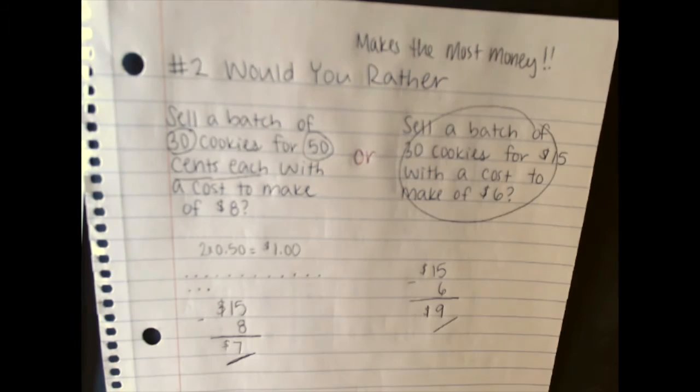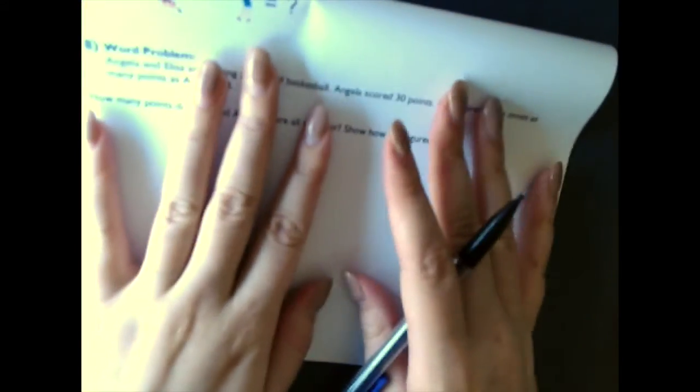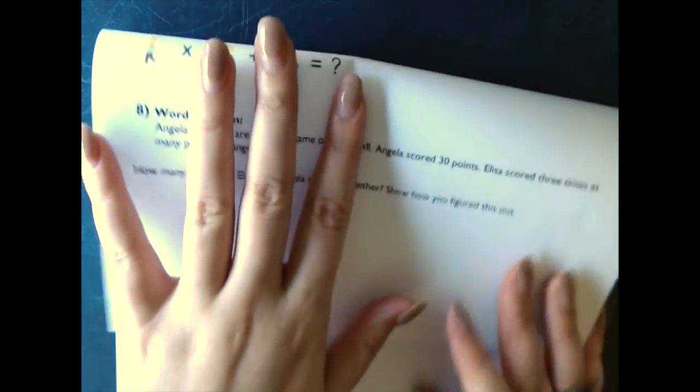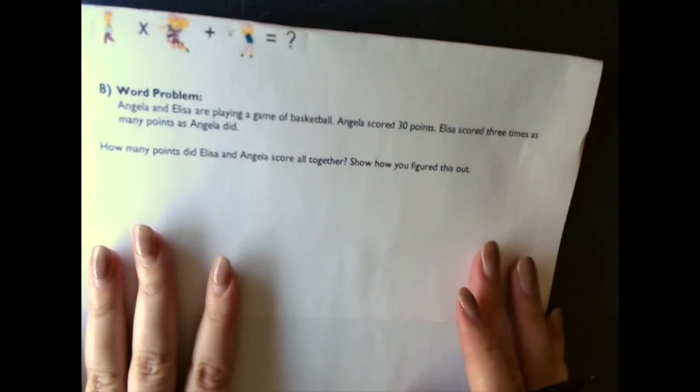All right, now our final problem we're going to do is the word problem for number 8. Let's see if I can get this to fit on the screen. All right.